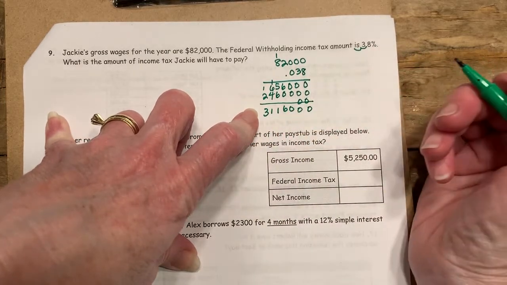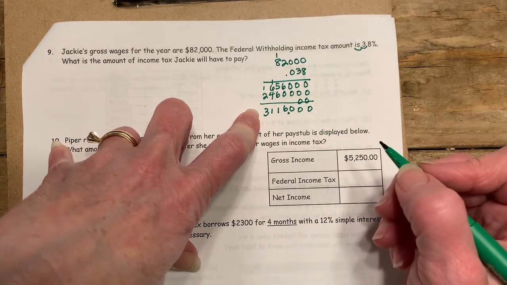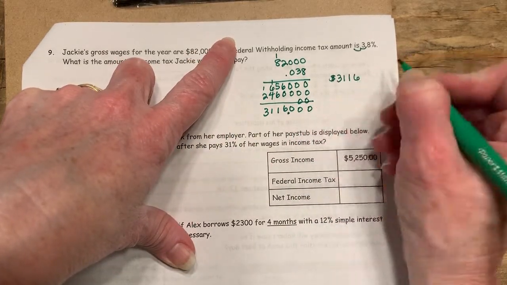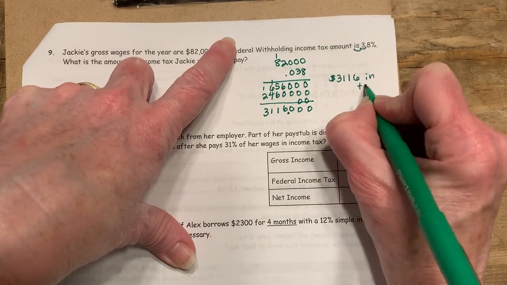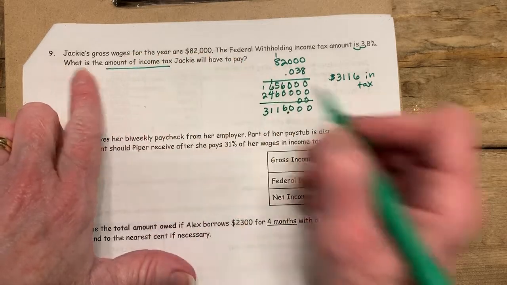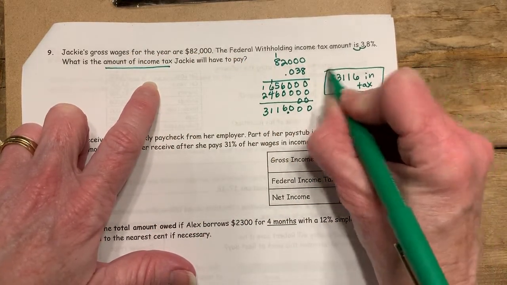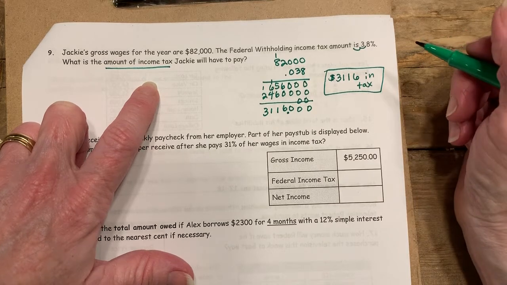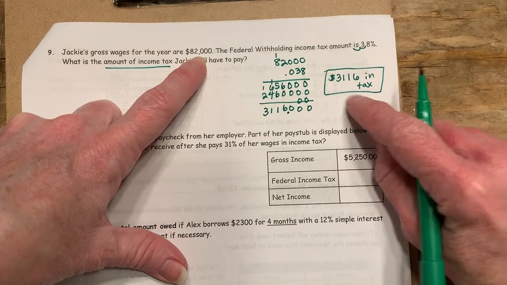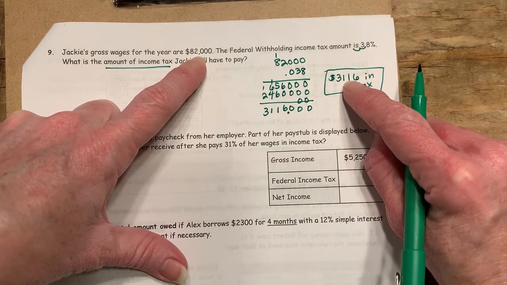There are 1, 2, 3 decimals. So I'm going to make sure I move it over 3 decimal places. So that tells me she's going to pay $3,116 in income tax. And that's the amount I'm trying to find. So the amount of income tax is $3,116. If they wanted to know her net wages, then I would take the $82,000 and subtract that amount, and that would tell me how much she actually gets to keep of her money.